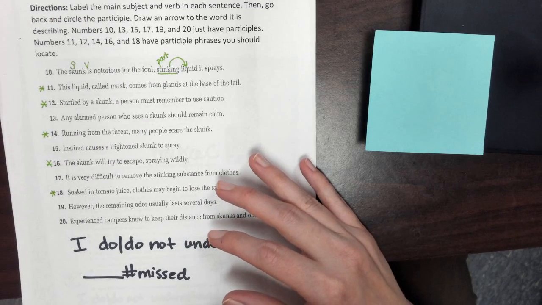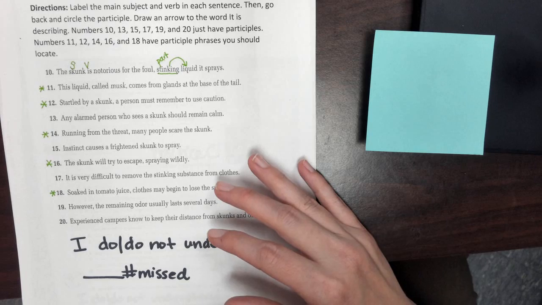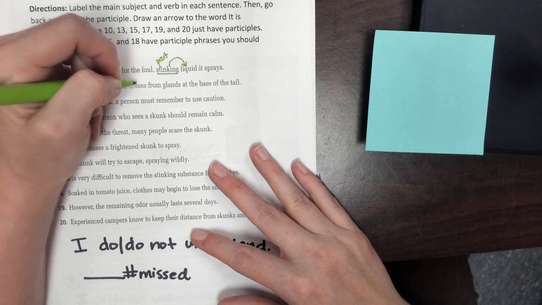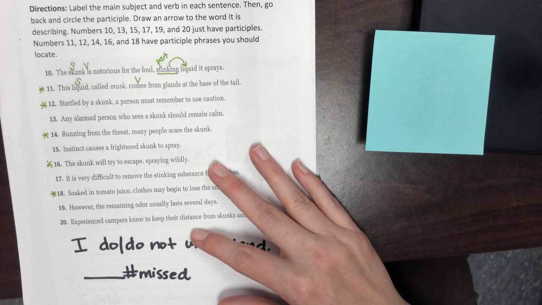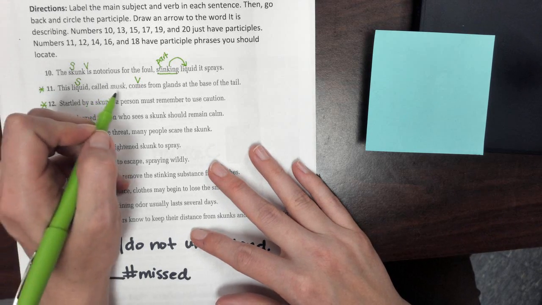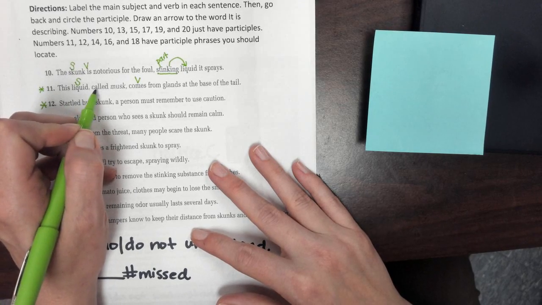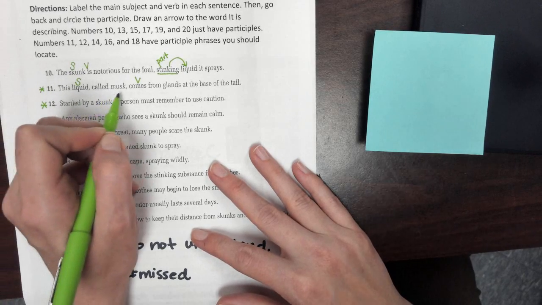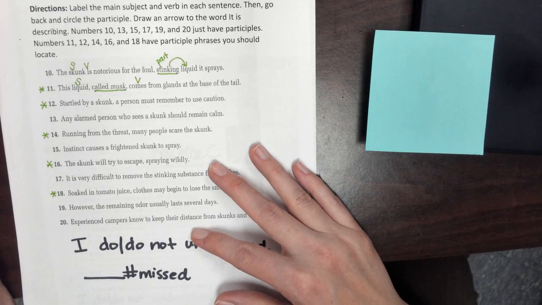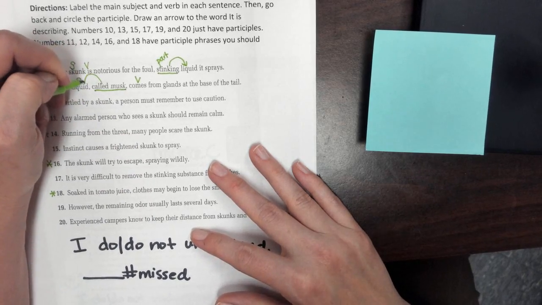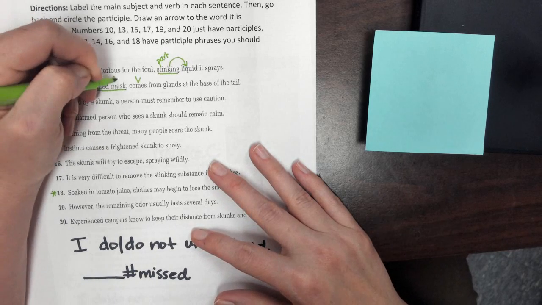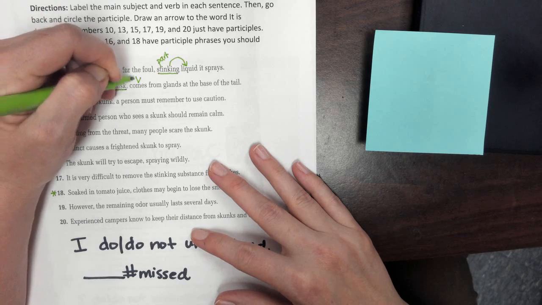Number 11, this liquid called musk comes from the glands at the base of the tail. My main subject here is liquid, and what does the liquid do? It comes from the glands at the base of the tail. That's my main verb. So then what's left that ends in ed or ing and is describing? Called is my participle. Well, here I have a whole phrase, so I look at what's in the commas. Called musk is my participle phrase, and that's telling me more about the liquid. It's going back to describe the liquid. So that's a participle phrase.